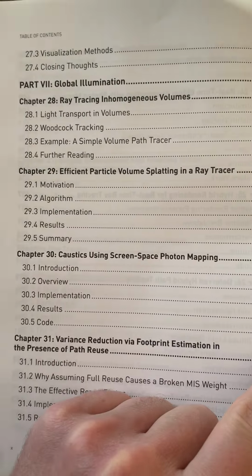And chapter 28, ray tracing in homogeneous volumes, it's a very good chapter. It's very short, but it introduces Woodcock tracking, and it explains this very well. Yeah, a very good introduction. So I actually understood how it works, but I didn't do any volumetric rendering before. So even for people like me, it explains things very, very well.